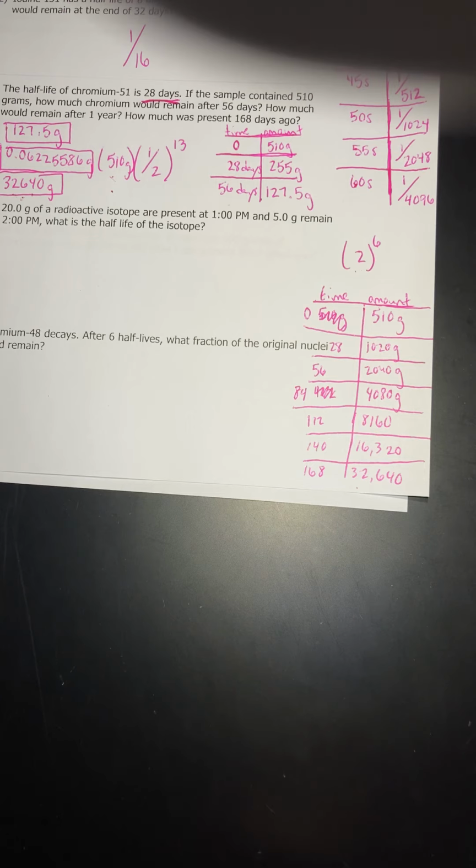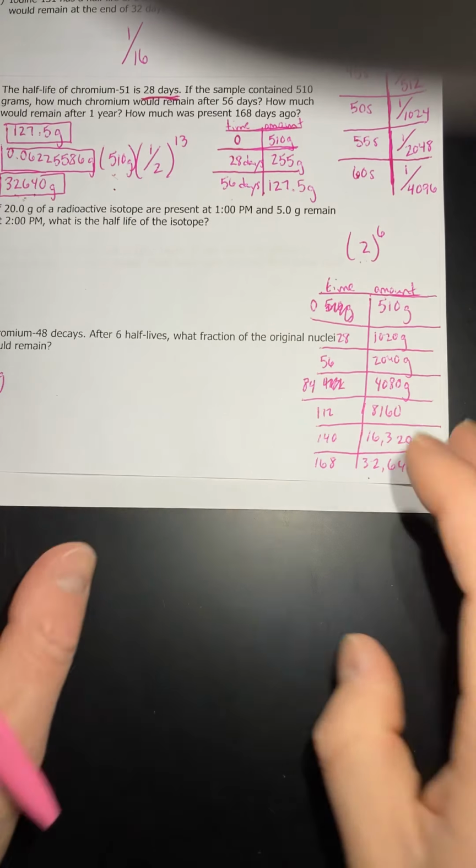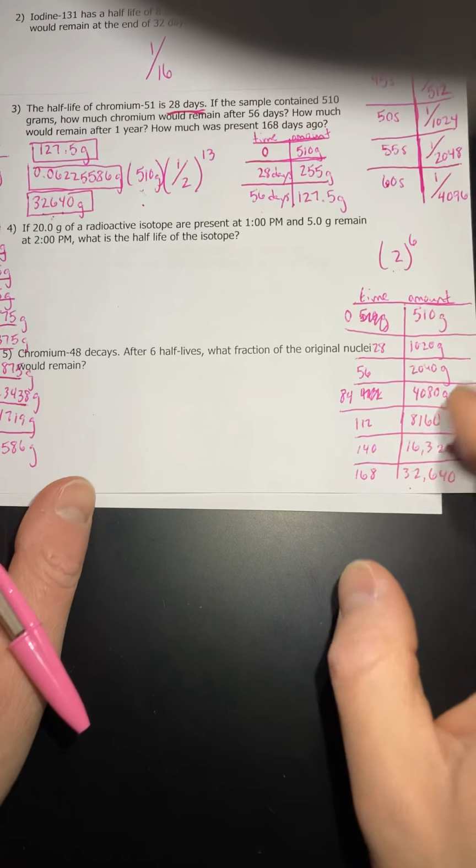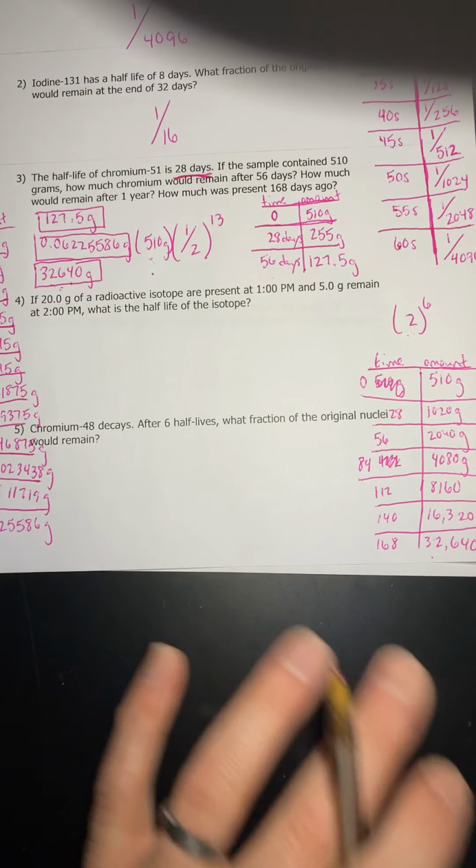Everybody with me? Can you show me number 3 again? All right, look, we're going to do a couple more examples together. Marley, we'll talk individually.